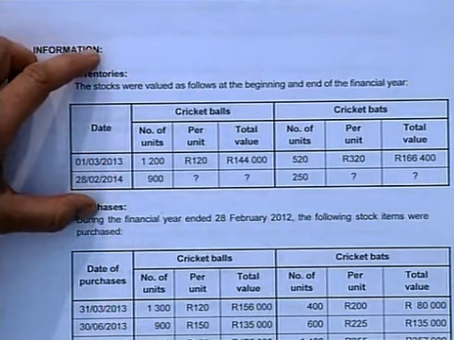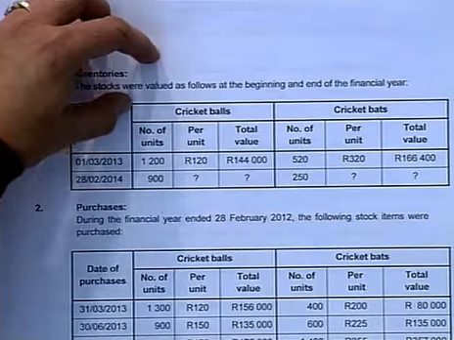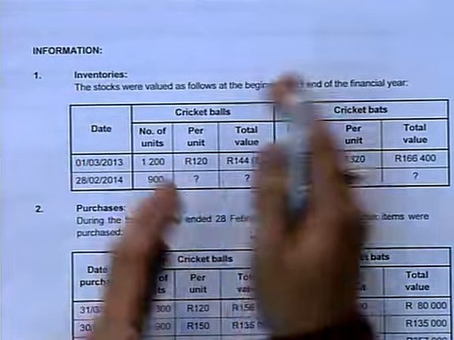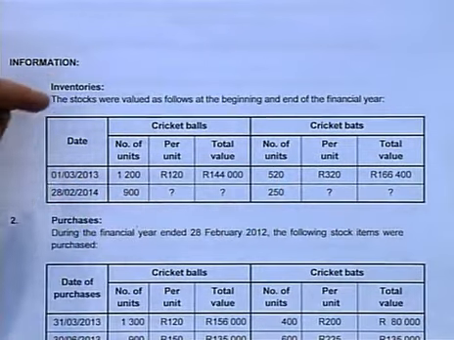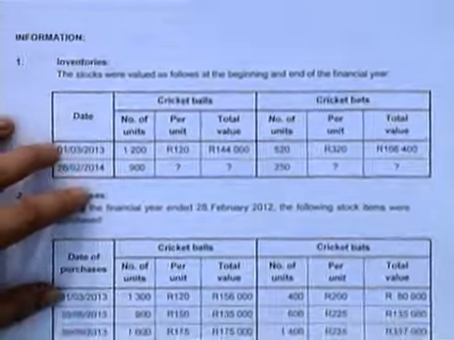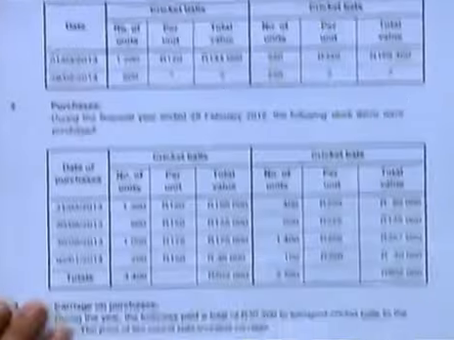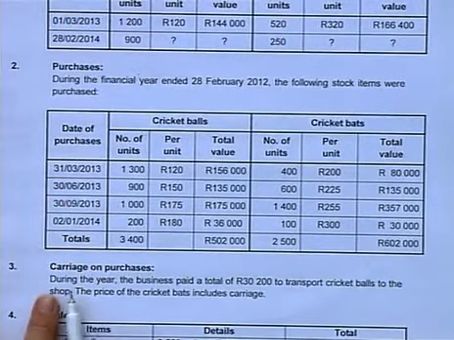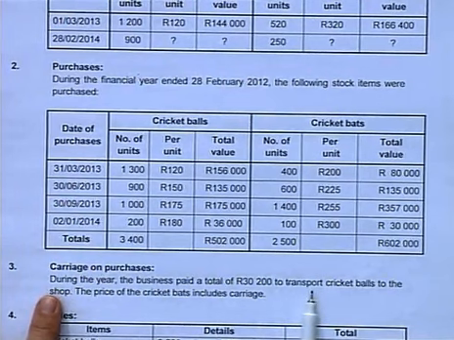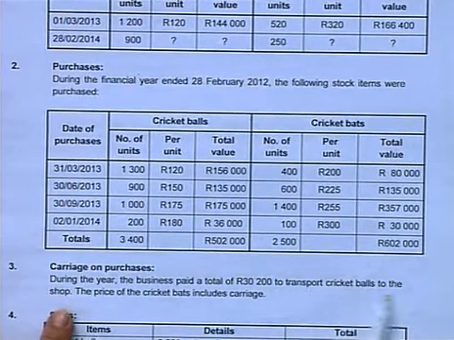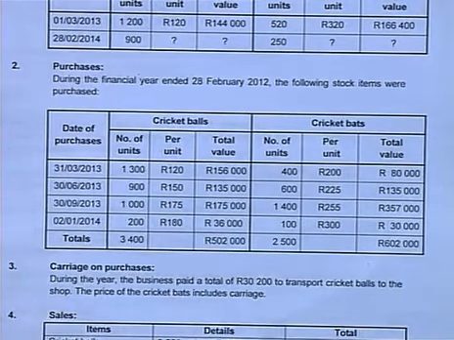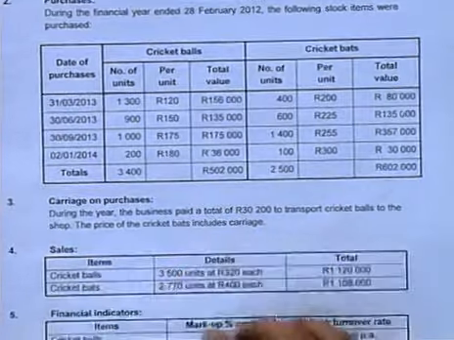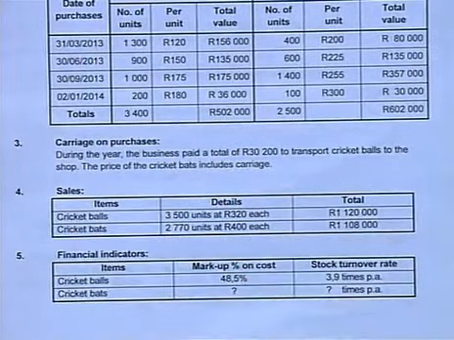In the previous exercise, opening stock was at the top and closing at the bottom. Now it's completely different, so you have to really read what you're seeing. Opening stock and closing stock. We have the purchases, carriage on purchases. Look at this. They say during the year the business paid 30,200 in transport for cricket balls. The price of the cricket bats already includes the carriage. Then they give you the sales figure and then the financial indicators.